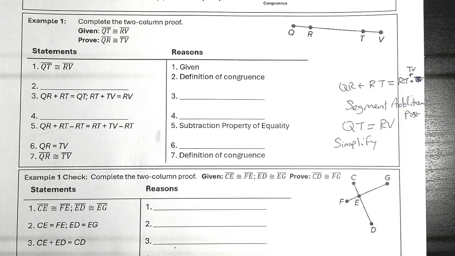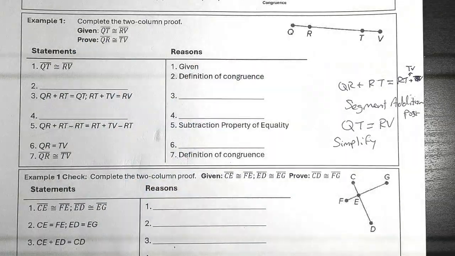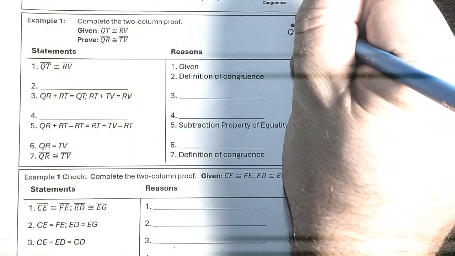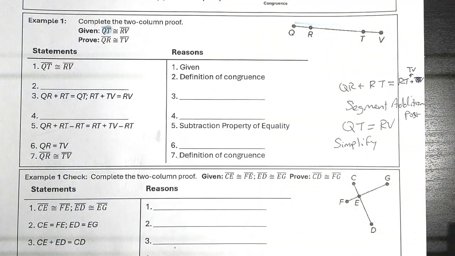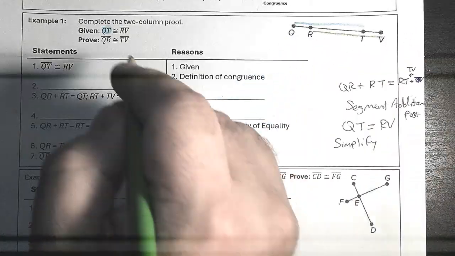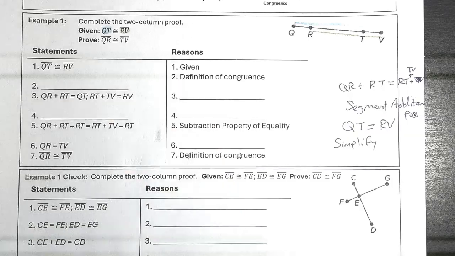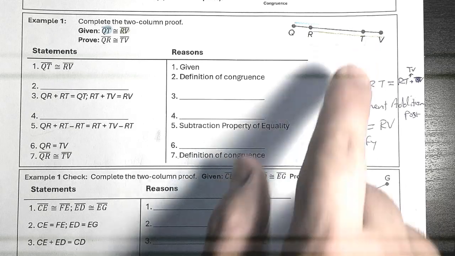So they give us that QT is congruent to RV. So I'm going to draw QT above in blue. So that's what QT is going to be for us. And then RV, I'm going to draw it below in green because these two overlap, so it makes it a little more difficult to show it that way. Your blue and your green, you can't see the edge of that blue because of the light.